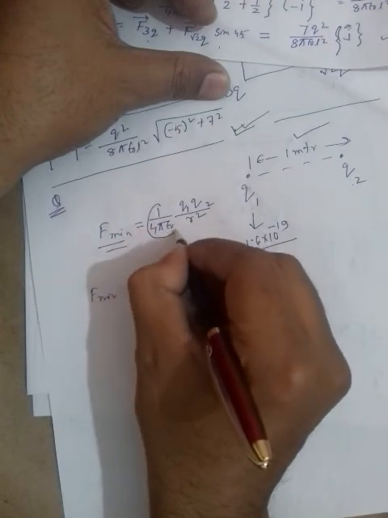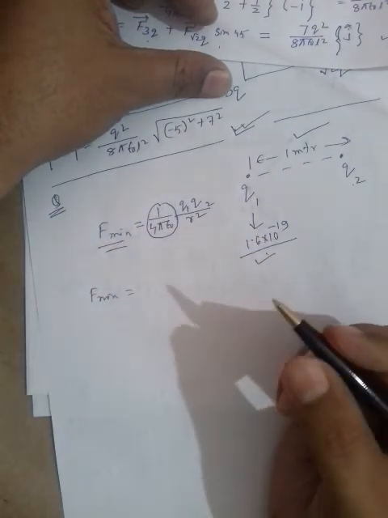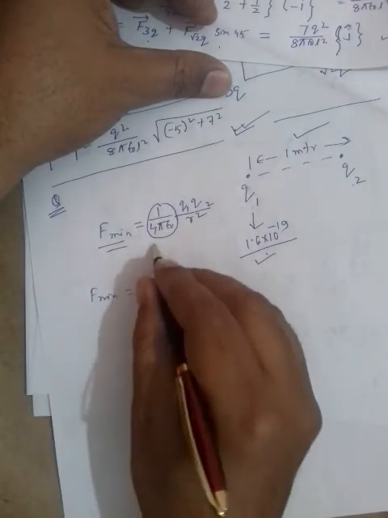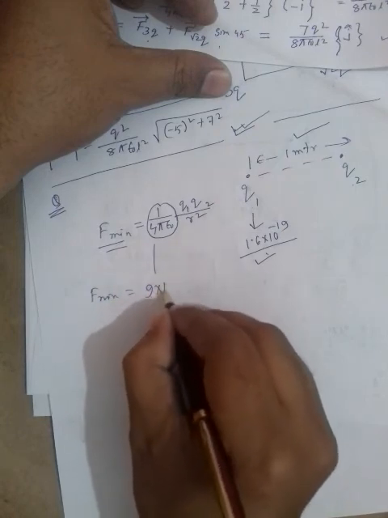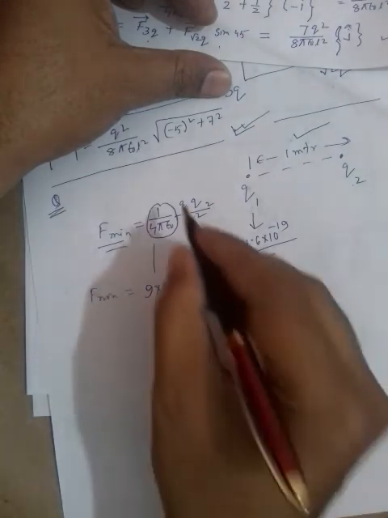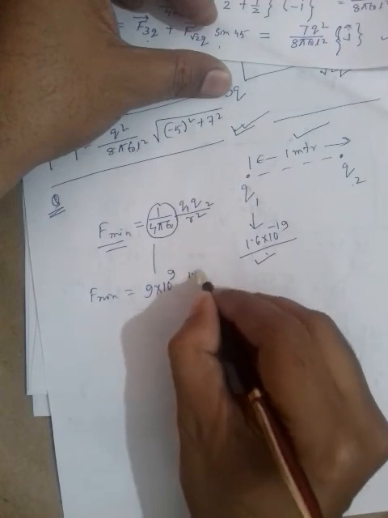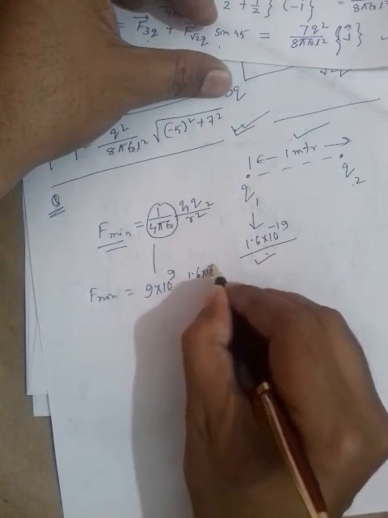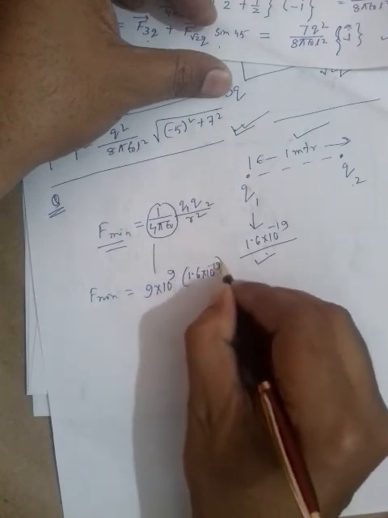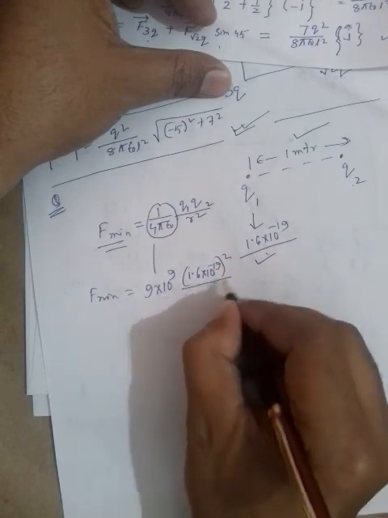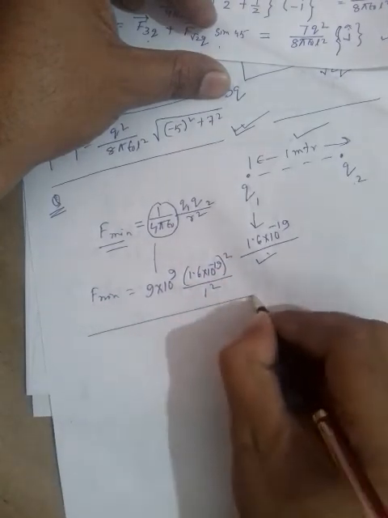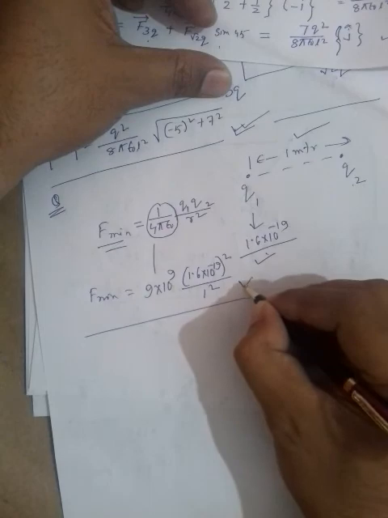1 by 4 pi epsilon naught, its value we can write. Its value will be 9 into 10 to the power 9. Q1, Q2 is 1.6 into 10 to the power minus 19, both same, so square, and distance 1 meter, so square. So in SI unit, the force between them is this.